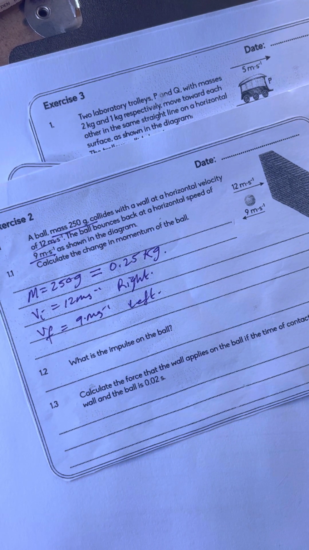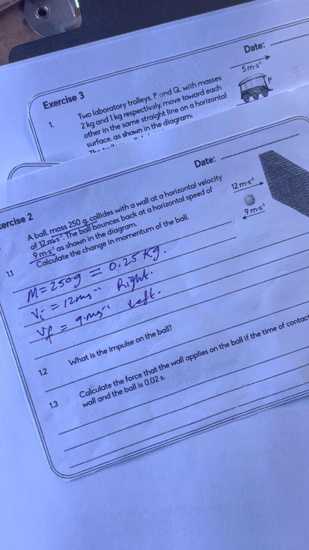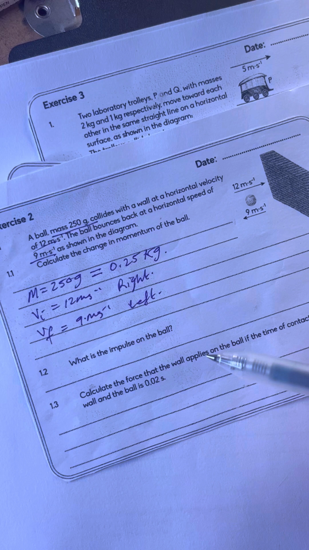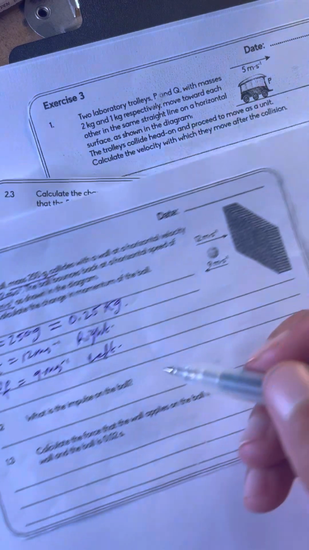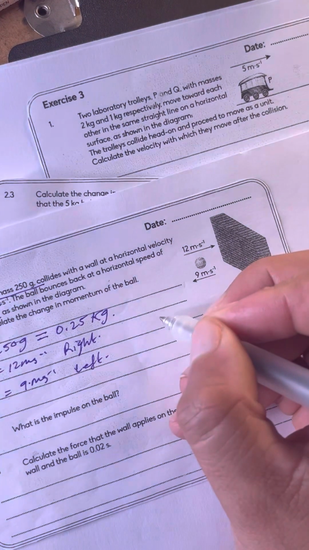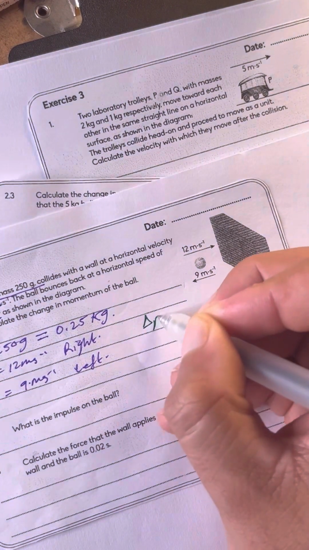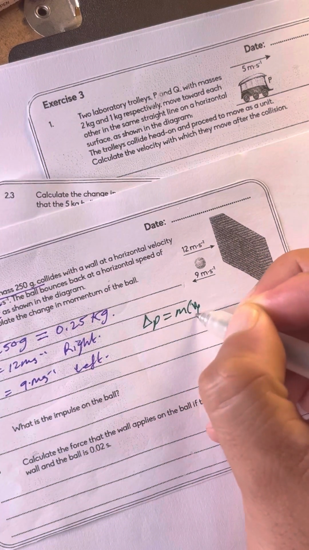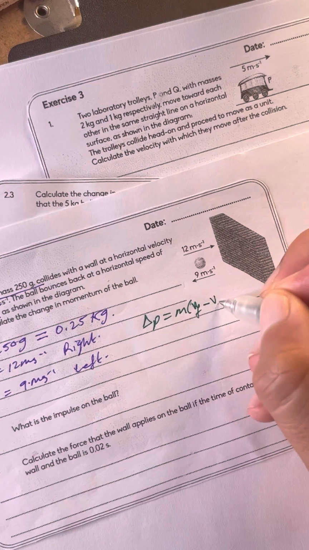Unlike in the previous example, here we did not calculate the initial momentum and final momentum first. So we go straight to the other formula. You'll find it in the formula sheet as well. It says the change in momentum of an object equals the mass times the final velocity minus the initial velocity.